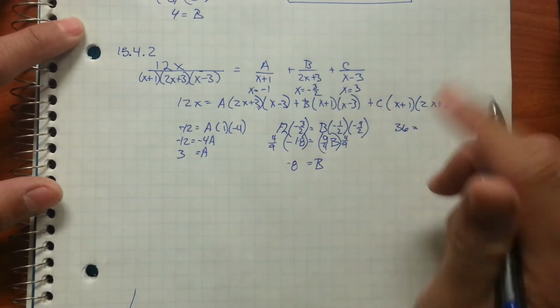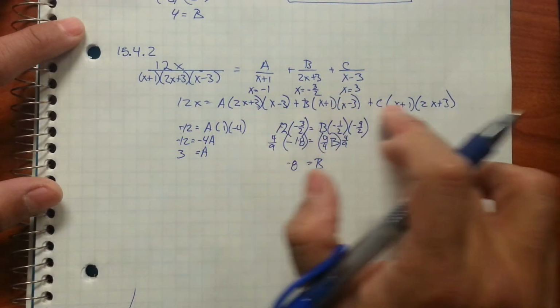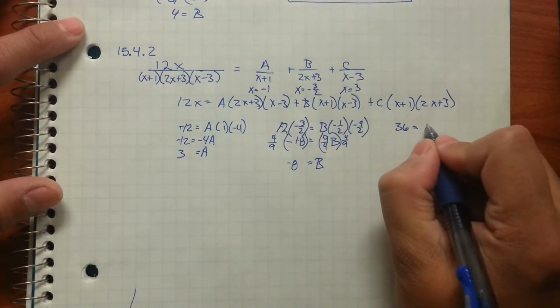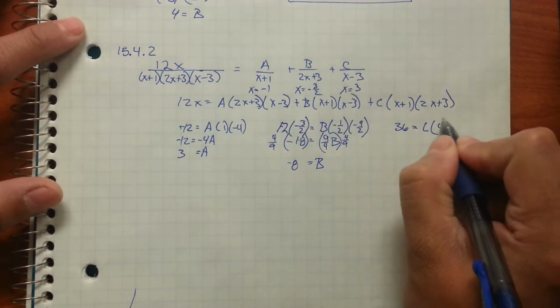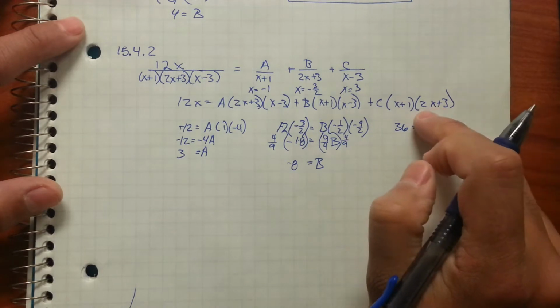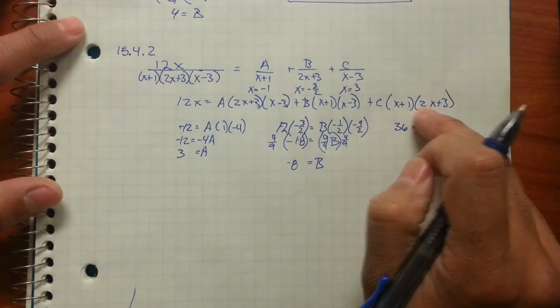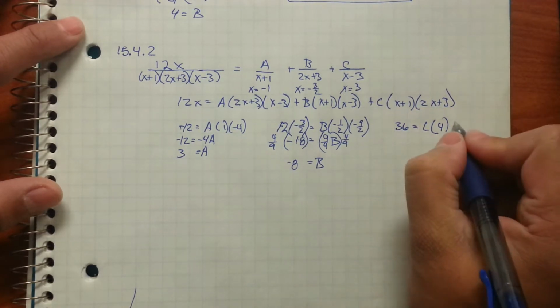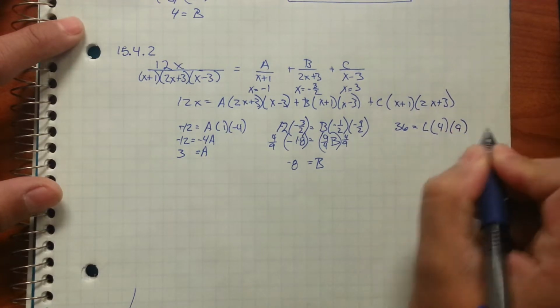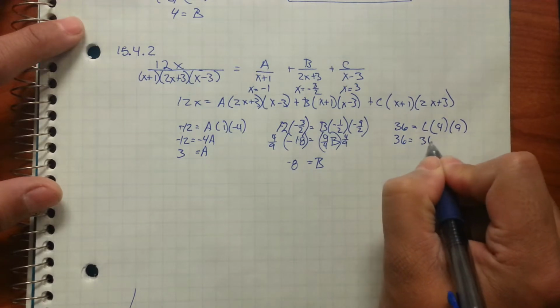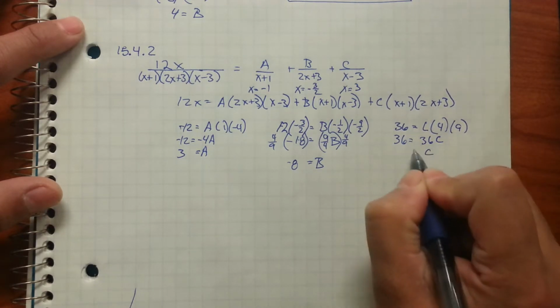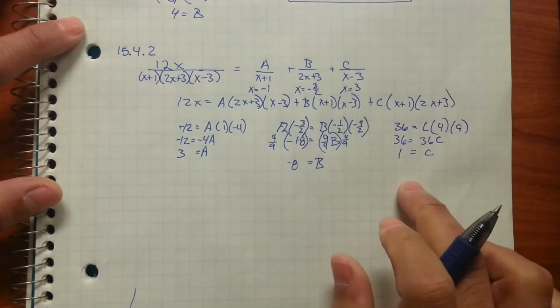So 36 equals C times 3 plus 1 is 4, and right here, this is 3 times 2 is 6, plus 3 is 9. So I'm going to get 36 equals 36C. So C is equal to 1.